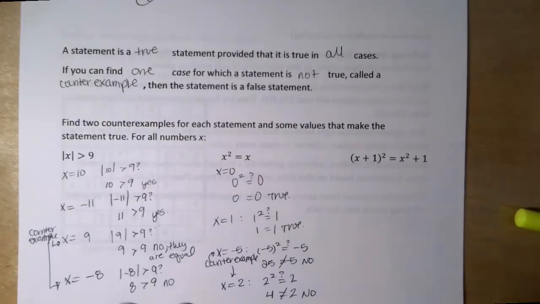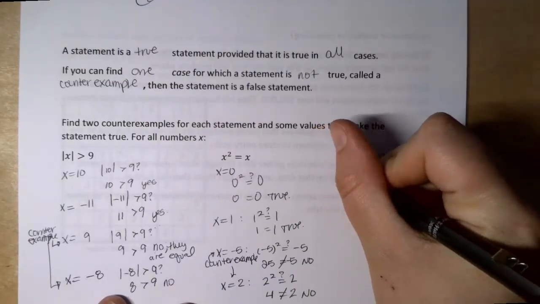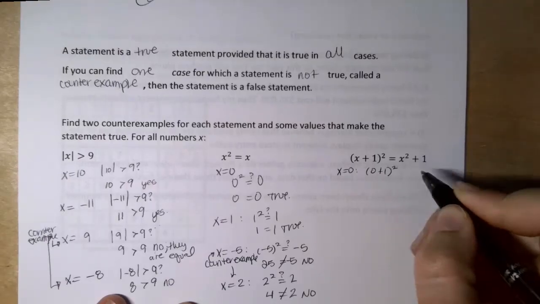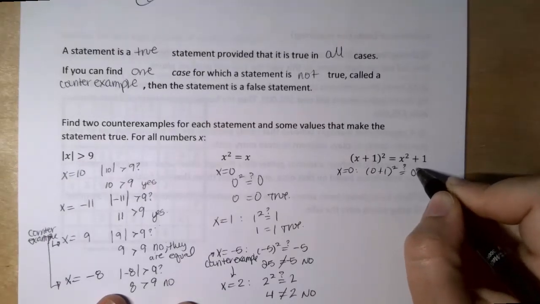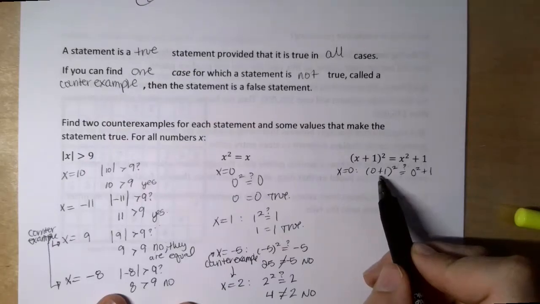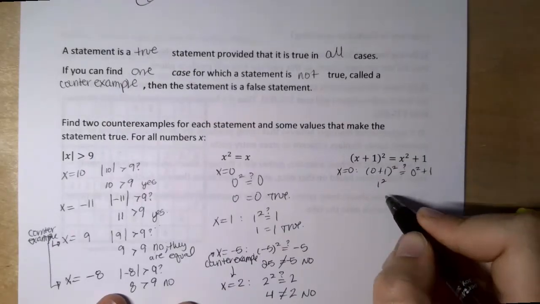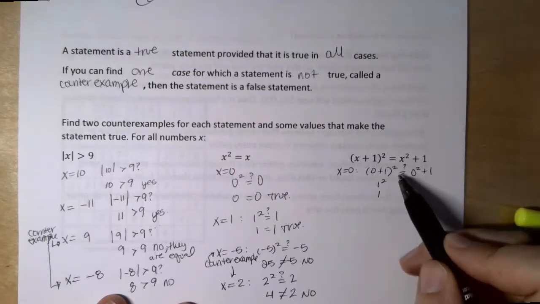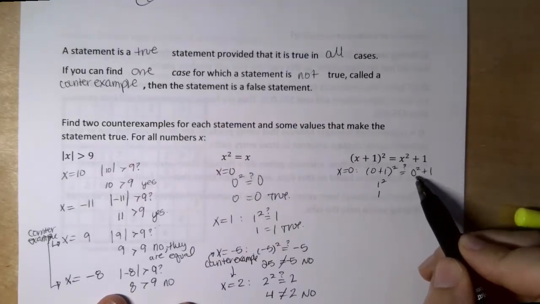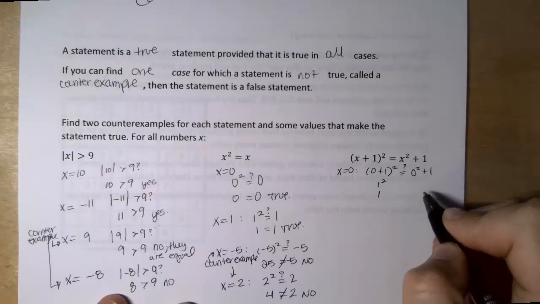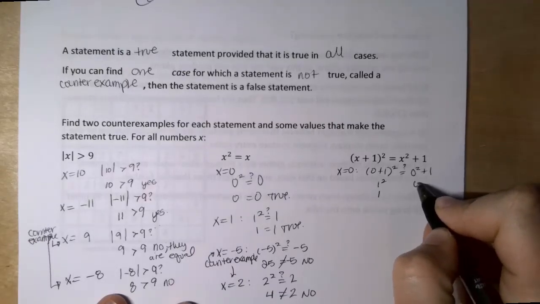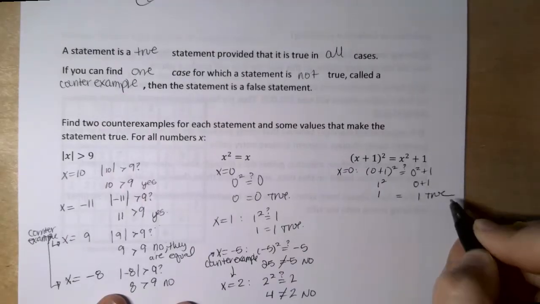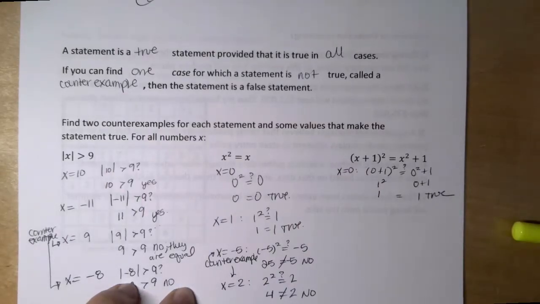So let's start easy just like we did before. Let's test x equals 0. So we get 0 plus 1 squared. Is it equal to 0 squared plus 1? Well, 0 plus 1 gives us 1, and 1 squared is 1. So on the left-hand side, we get a 1. Now on the right-hand side, 0 squared first gives us 0. Add 1, we get 1. They are equal, so this is true for x equals 0.